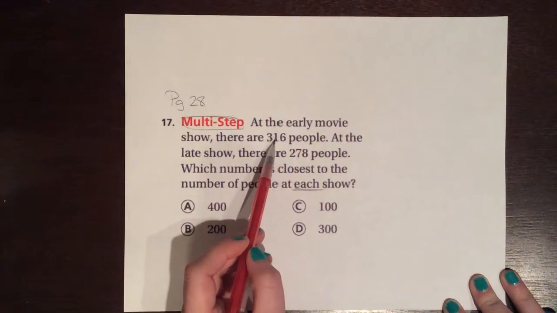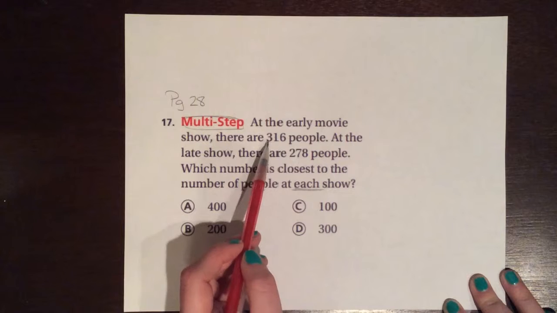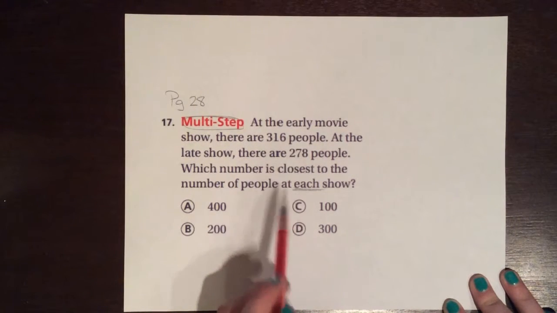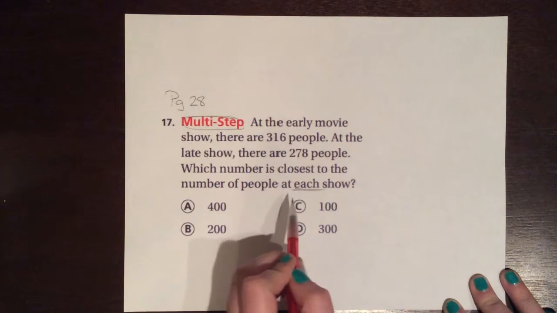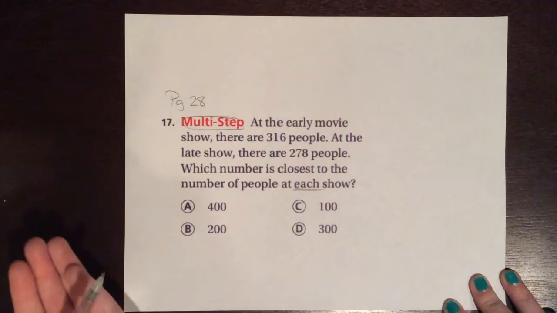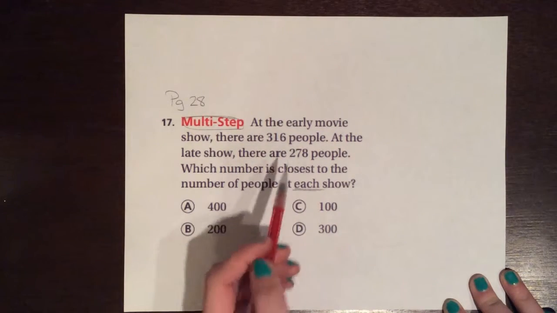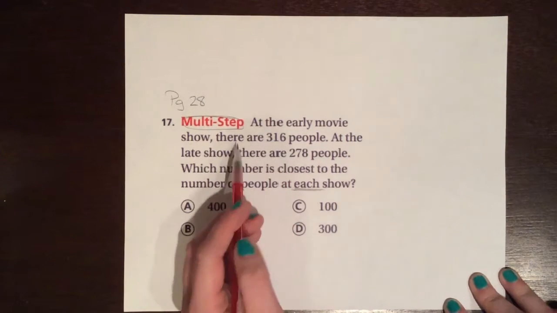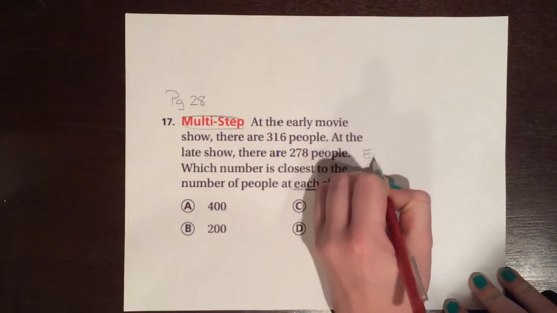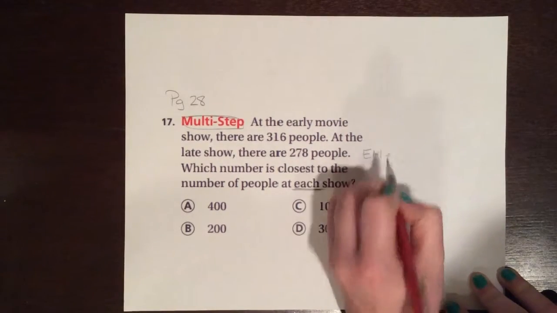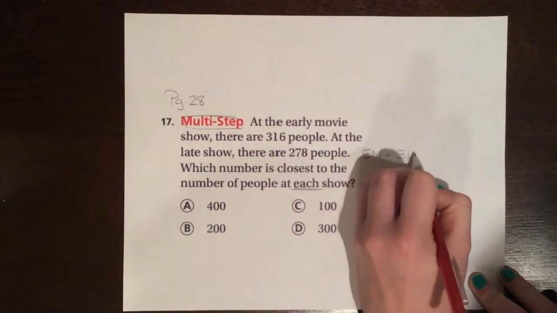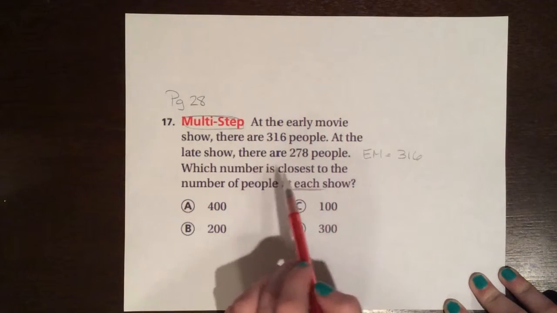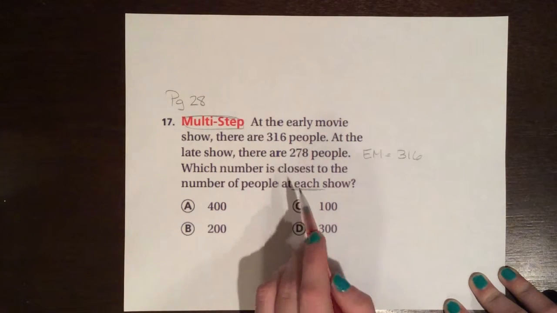Okay, so they're looking at these numbers separately, but they're trying to compare them to the same number that we're going to round to find our answer. So let's look at the early movie show. There are 316 people. So early show was 316. And then at the late show, there are 278 people.